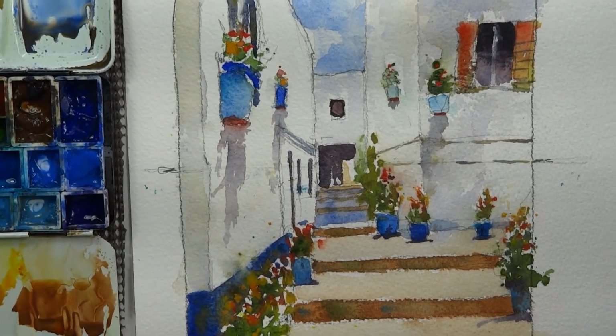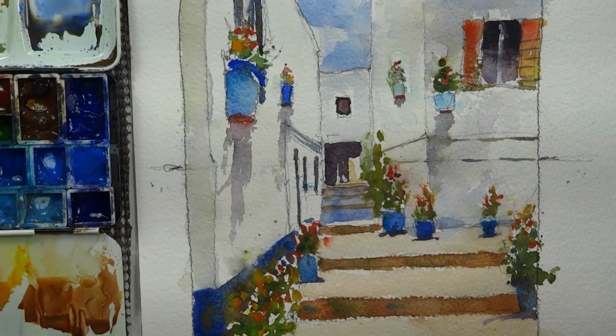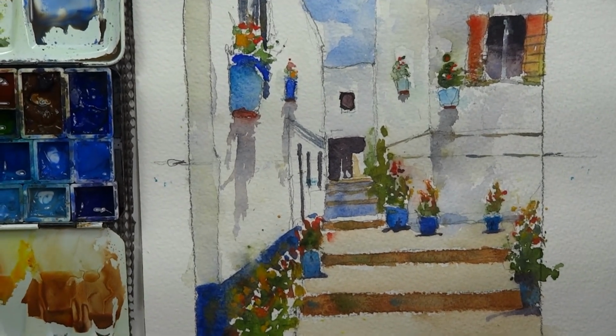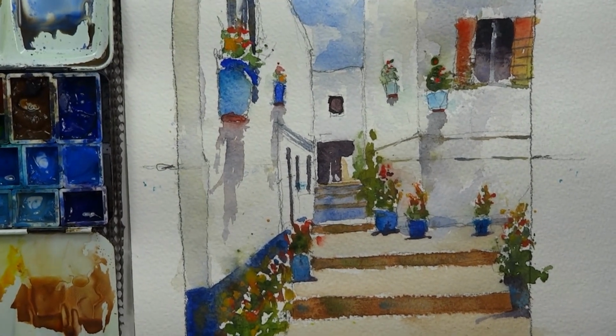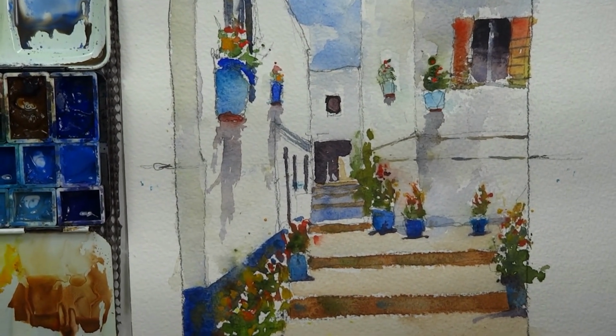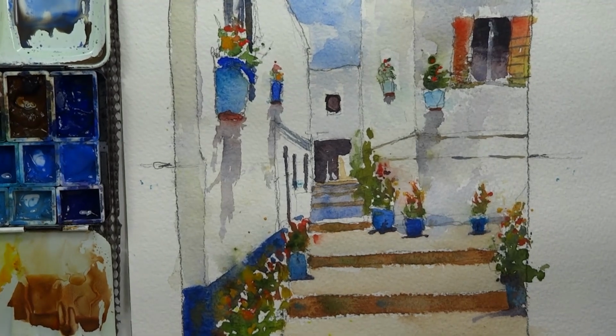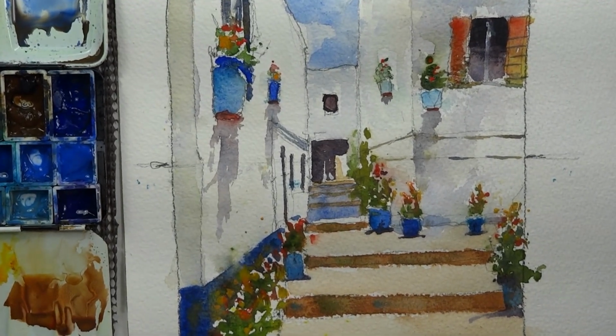So that looks pretty good. We followed our star pattern again to get our angles correct with perspective, to get the angles of the roofs of the buildings, the windows, the flower pots, the stairs.